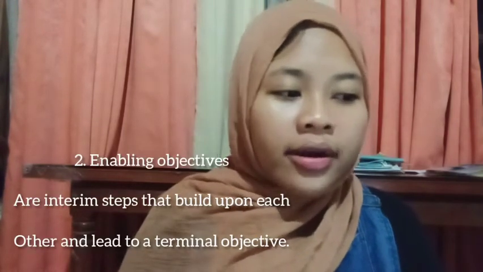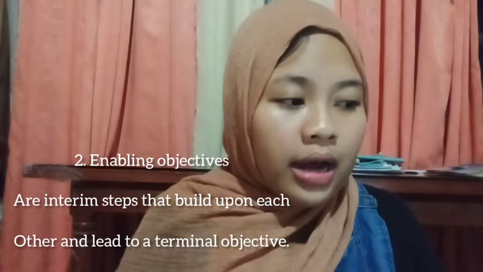For example, students will successfully request information about airplane arrivals and departures. And 2. Enabling objectives are interim steps that build on each other and lead to the terminal objective. What should the student do in the objective? Students will comprehend and produce the following 10 new vocabulary items. Students will read and understand an airline schedule. Students will produce questions with when, where, and what time. And students will produce appropriate polite forms of requesting.